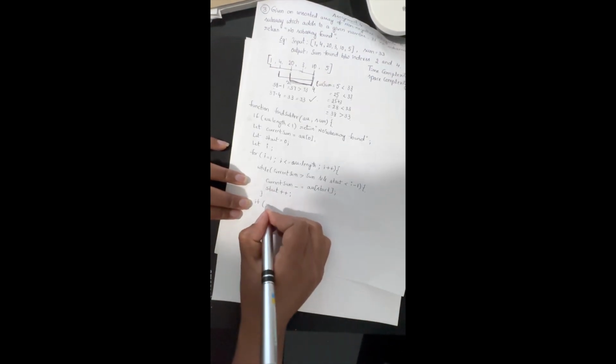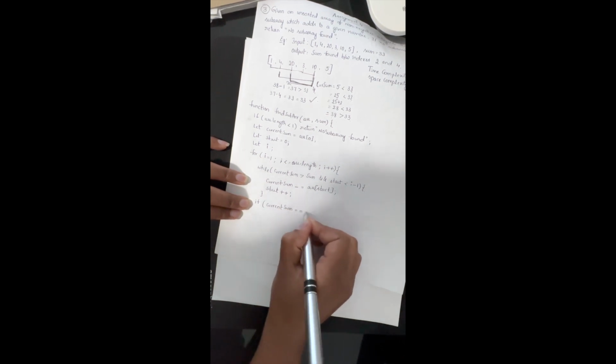Now let's check if current sum equals sum, then we're just going to return sum found between indexes start and i minus 1.